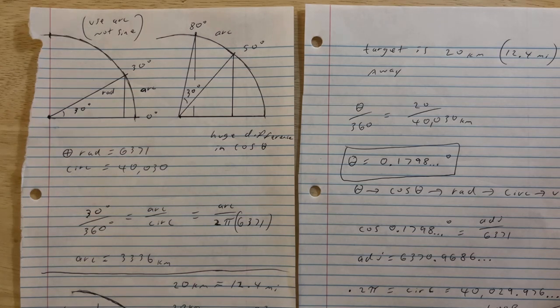Here are some things I learned. If I want to shoot at a target, say 20 kilometers away, which is about 12.4 miles, I should probably use the arc to measure that distance, because that's what people would use in real life. They're going to say we're shooting at a target 20 kilometers away as you follow the arc of the circumference of the Earth.